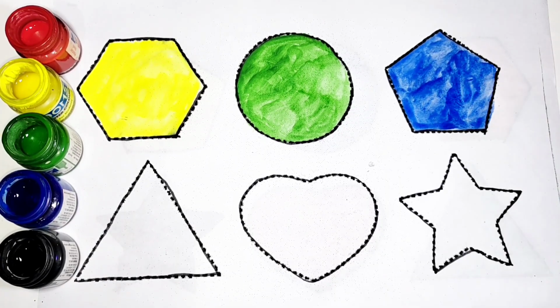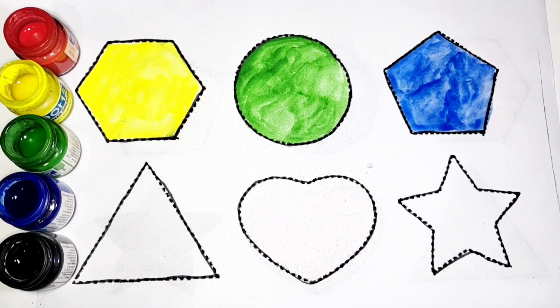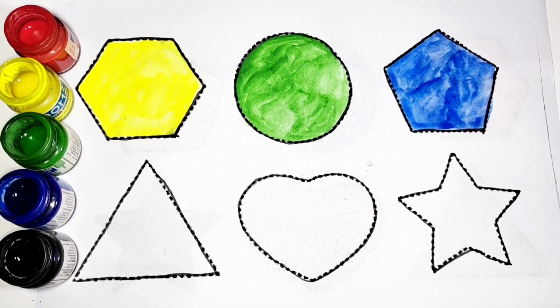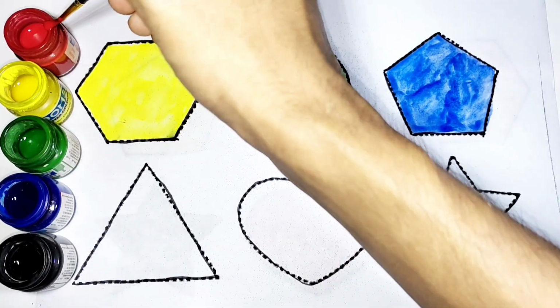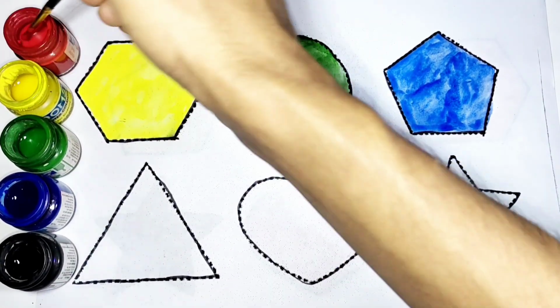The next one is triangle, the shape of triangle. Kids, now we're using the color of red, the shape of triangle.